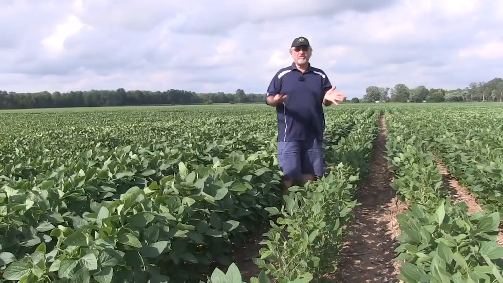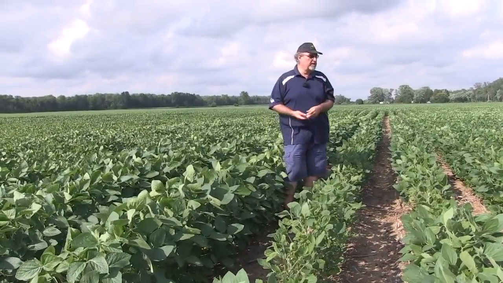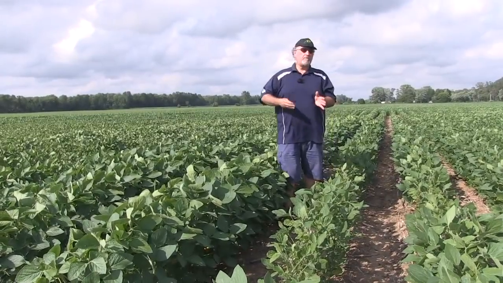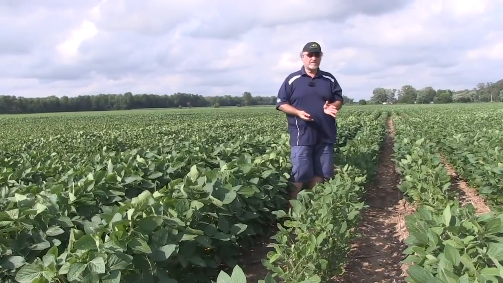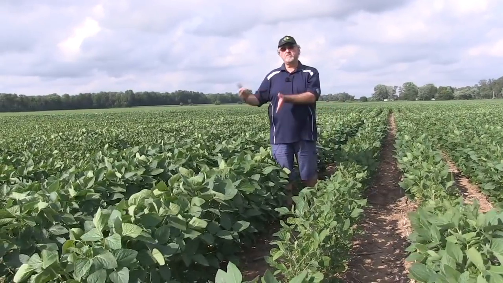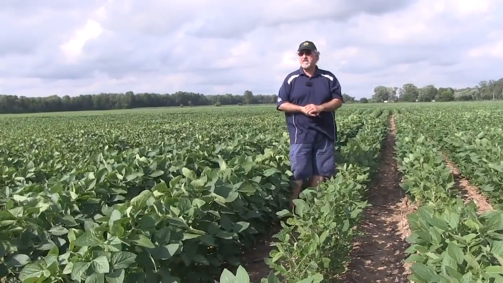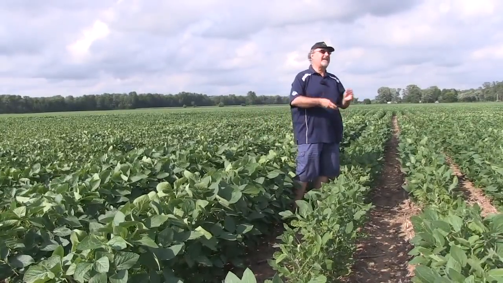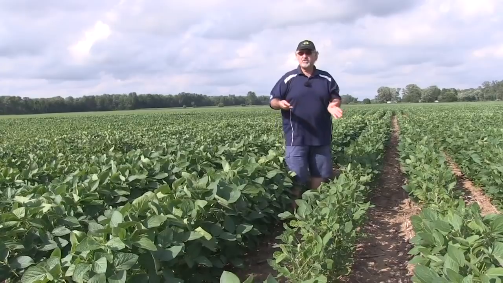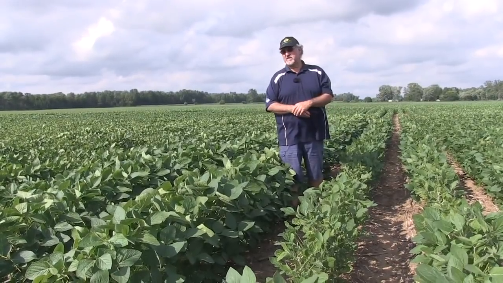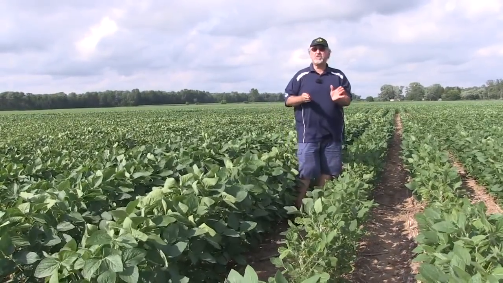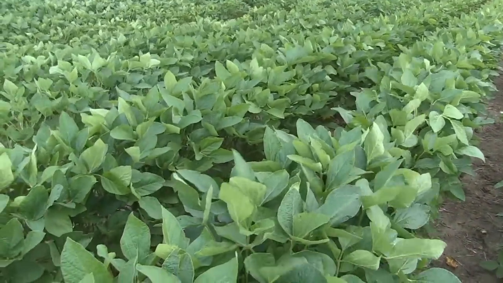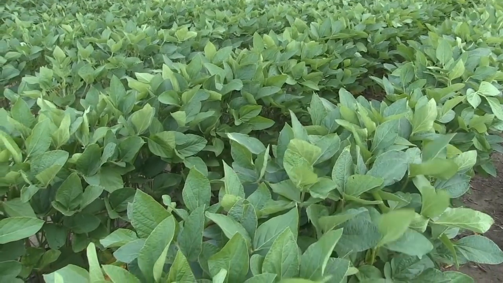One of the questions we often get asked is about these new SDS seed treatments. One of the benefits in many cases is that they can delay those symptoms. If it delays symptoms even two or three weeks into the grain fill period, that's where we can get yield protection or yield increases. But it's important to make sure you have a good, tolerant variety along with those SDS seed treatments.